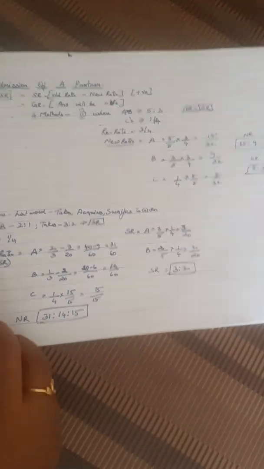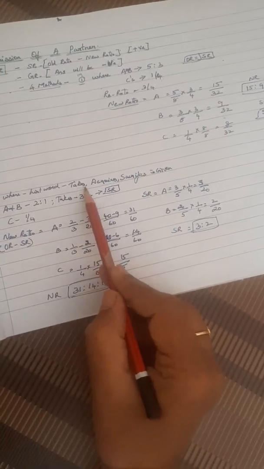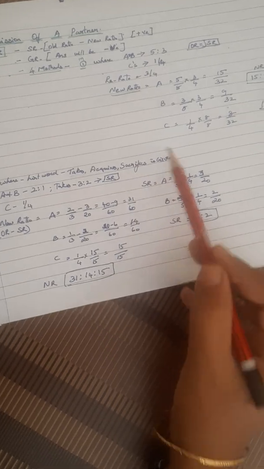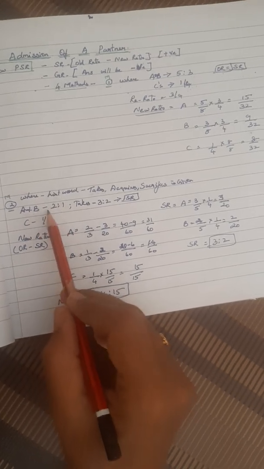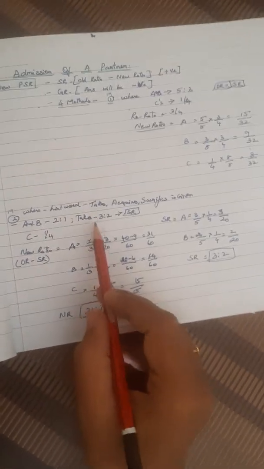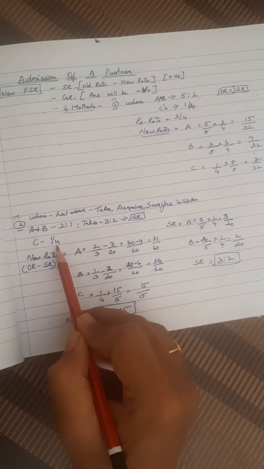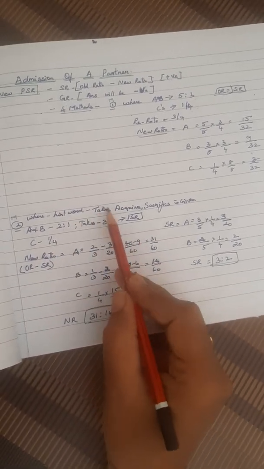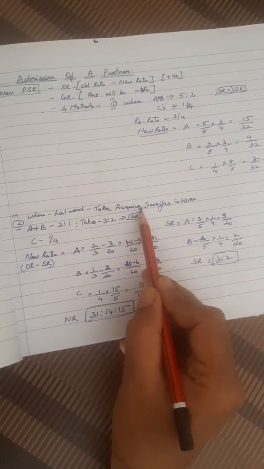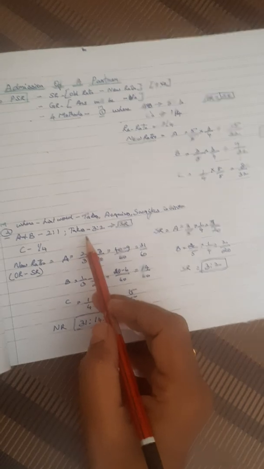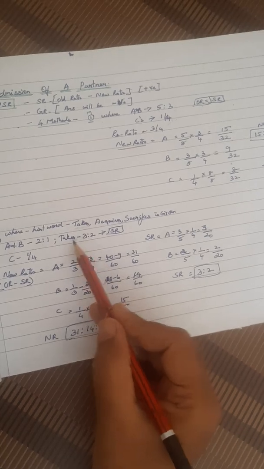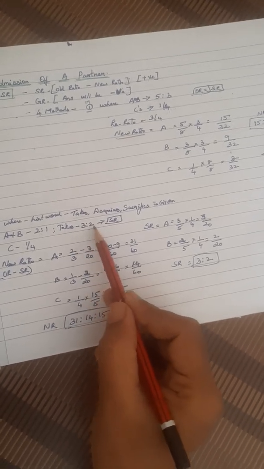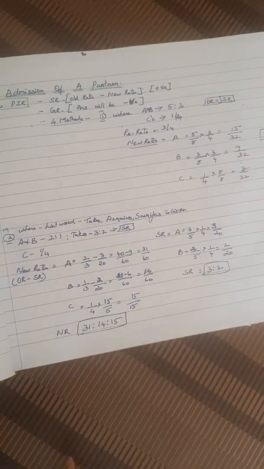Next, we will move on to the second most important method, where you will have 3 different words like takes, acquires, sacrifice given in the sum. For example, they would have informed you that A and B's sharing ratio is 2:1. The incoming partner is admitted for 1/4 share, which he takes. Any one of the words takes, acquires or sacrifice will be there, and a particular ratio will be given, 3:2. So what happened? A and B sacrifice in 3:2 ratio to C. This is what the information is.